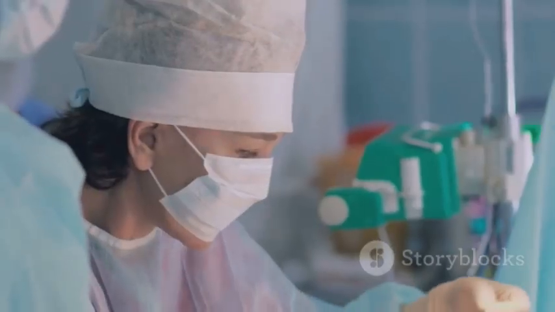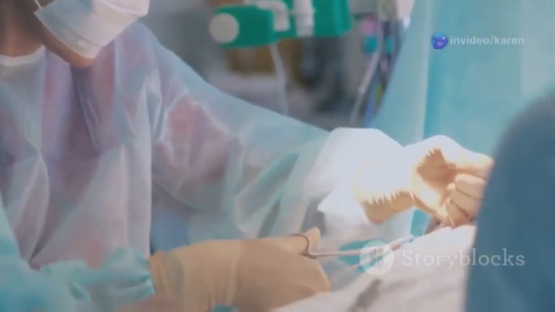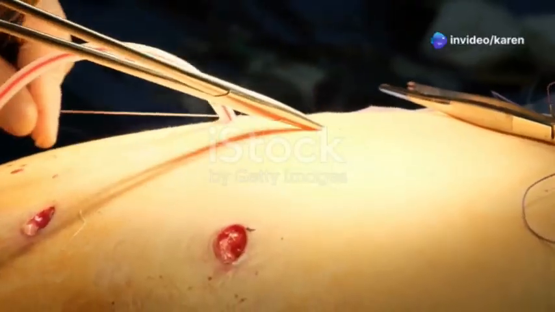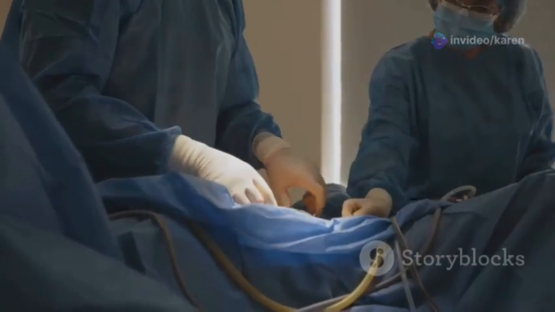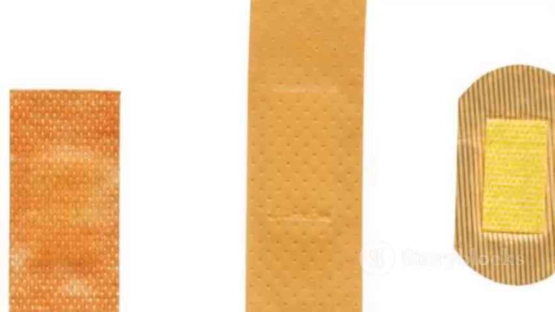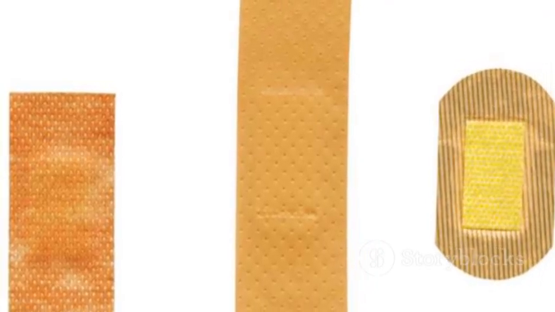Once the area is numb, the surgeon carefully brings the edges of the wound together. They use a needle driver to pass the suture through the tissue. The suture is then tied securely to close the wound. The number of sutures used depends on the size and depth of the wound.